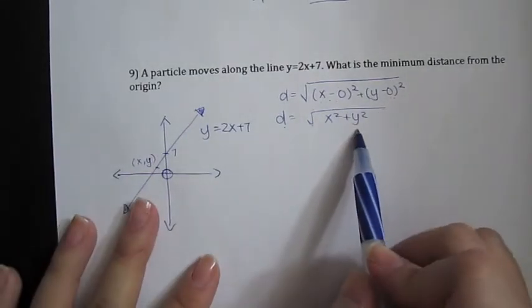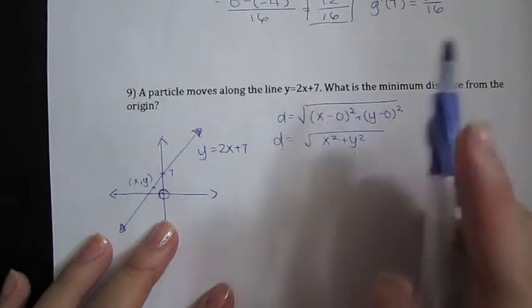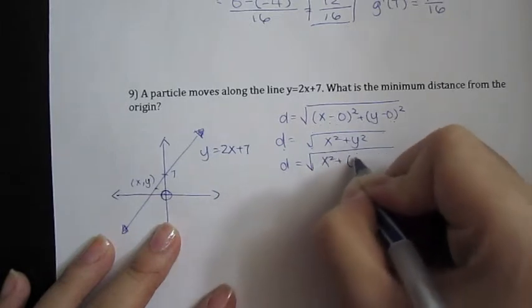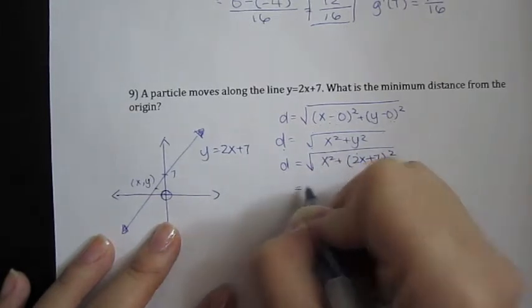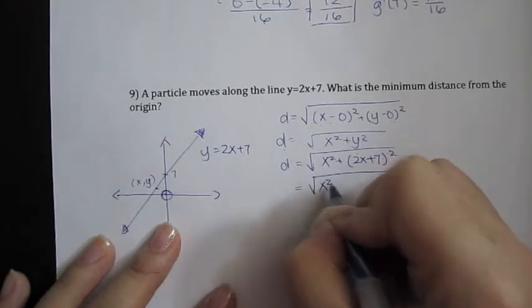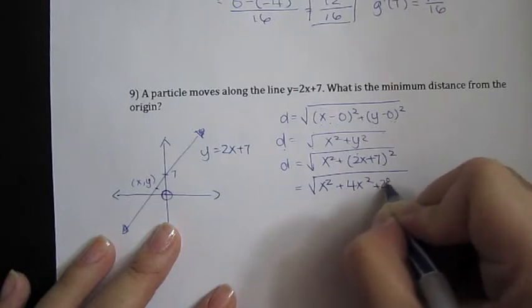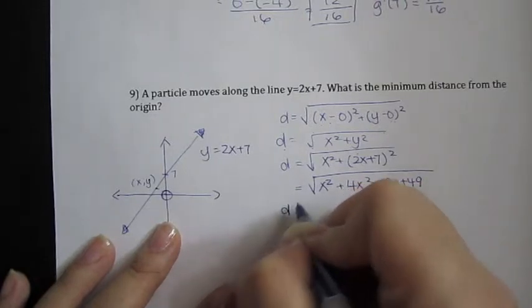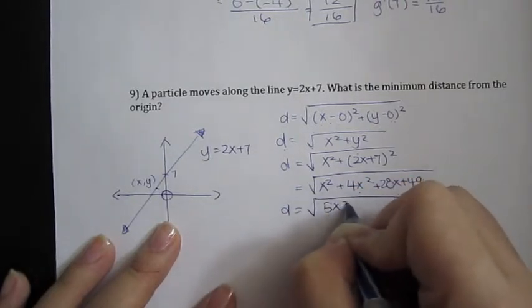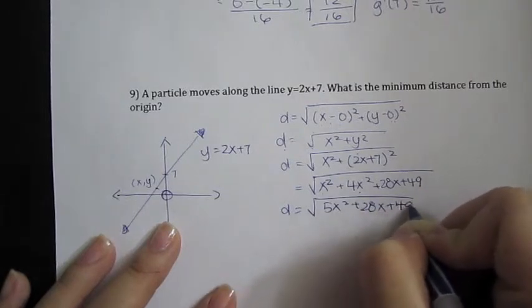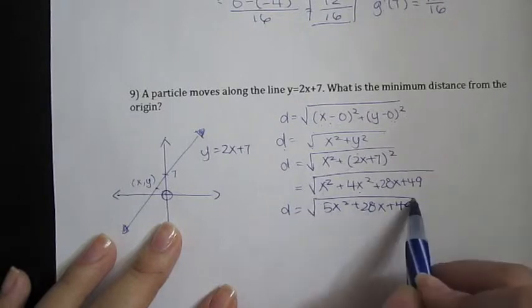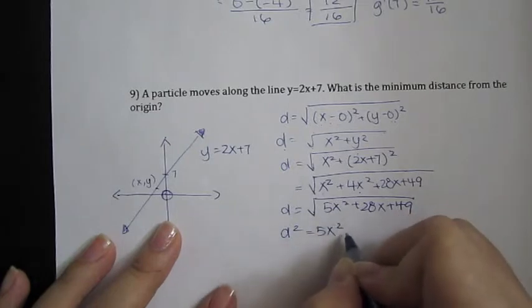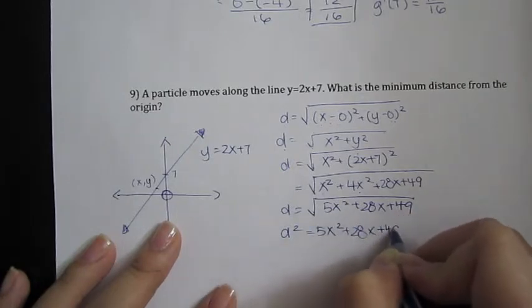Since we already know y is 2x plus 7, we can plug this in. Distance equals the square root of x squared plus 2x plus 7 squared. This we get square root of x squared plus 4x squared plus 28x plus 49. When we combine these two, we get distance equals square root of 5x squared plus 28x plus 49. First, we must get rid of the radical by squaring both sides. We get distance squared equals 5x squared plus 28x plus 49.